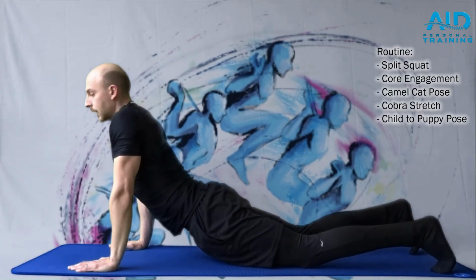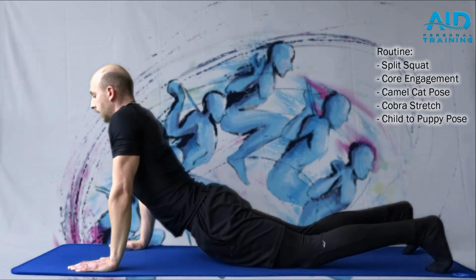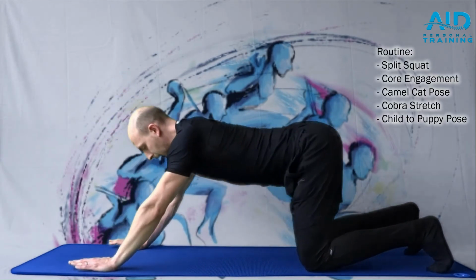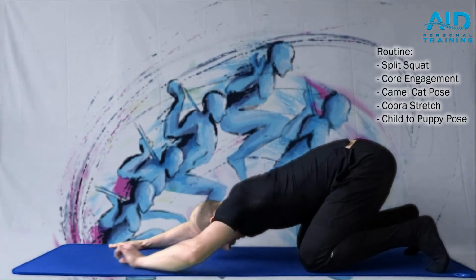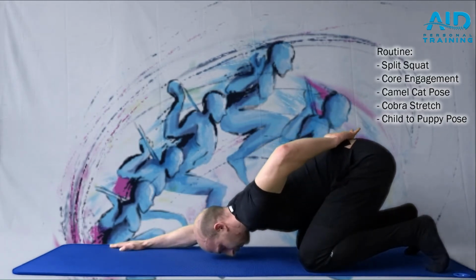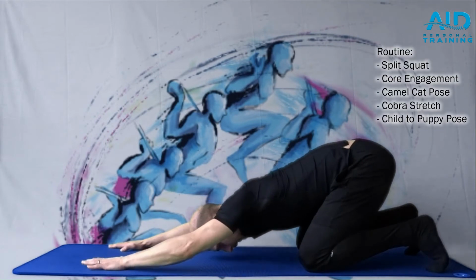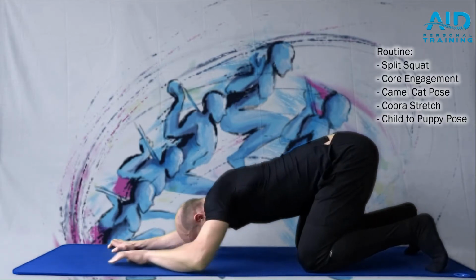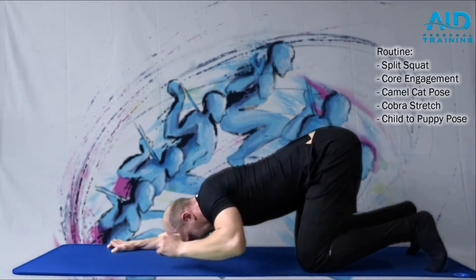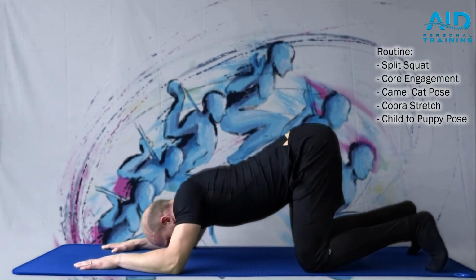You can go on the toes because from here you're going to push back into child pose. So try focusing on the lower back so you can round it. From here we're going to try puppy pose. So you're going to keep the hips up but move the head more in front.